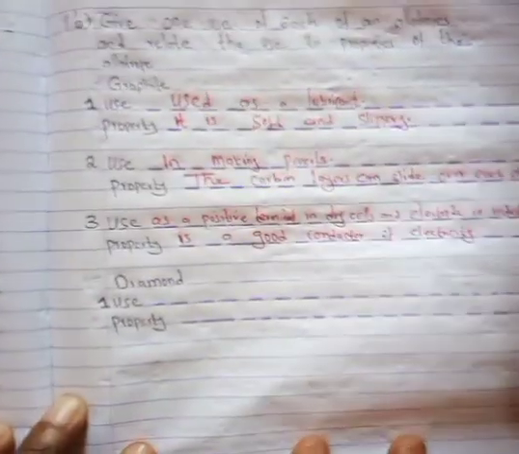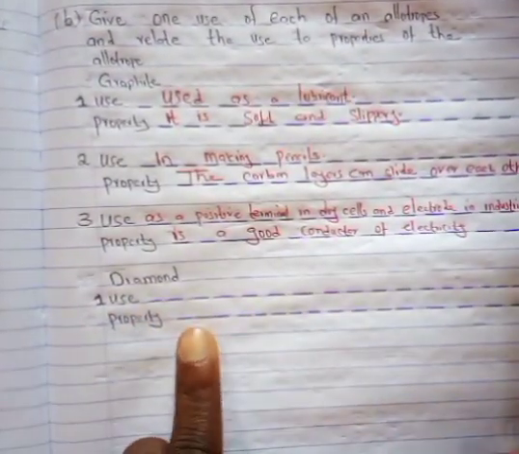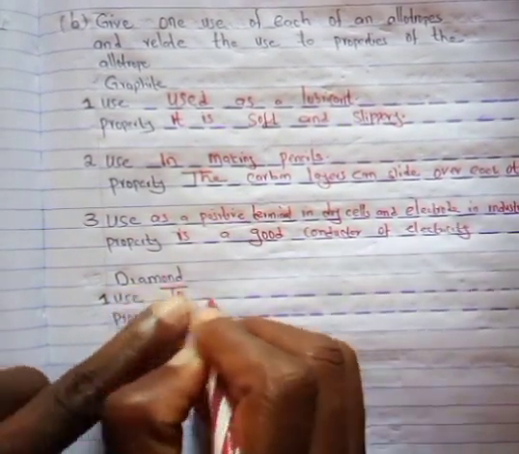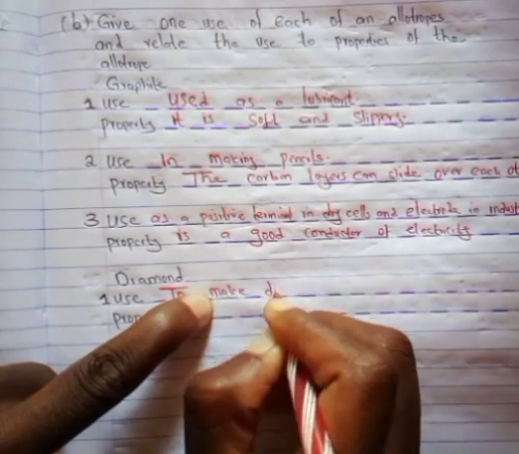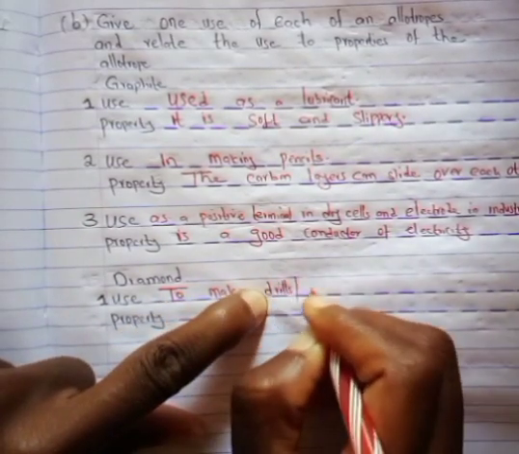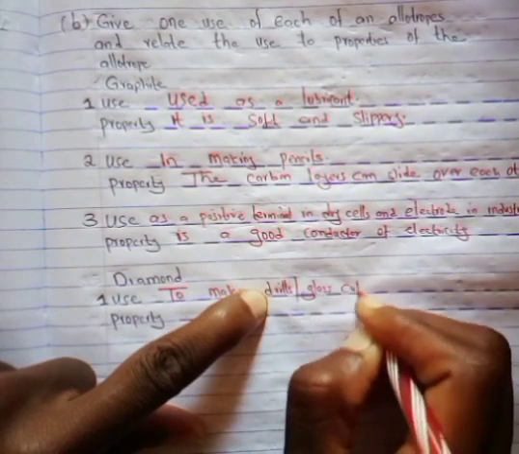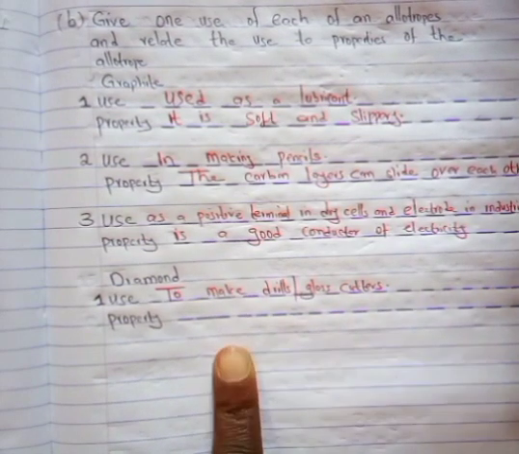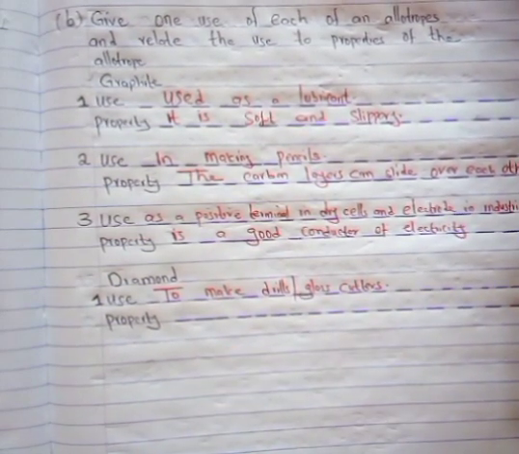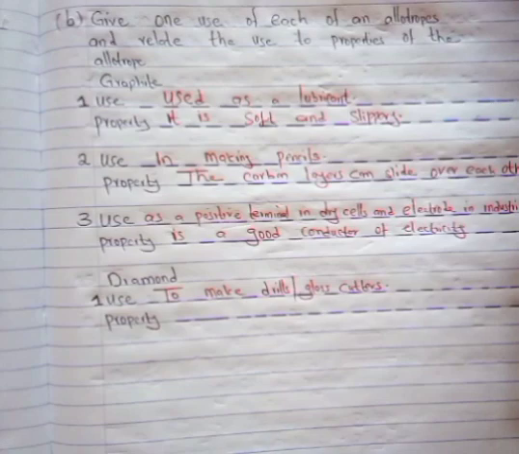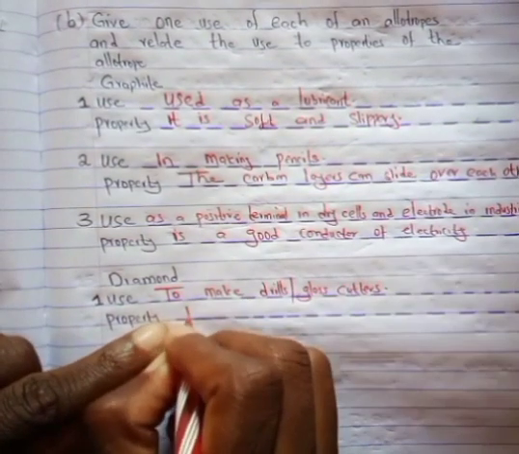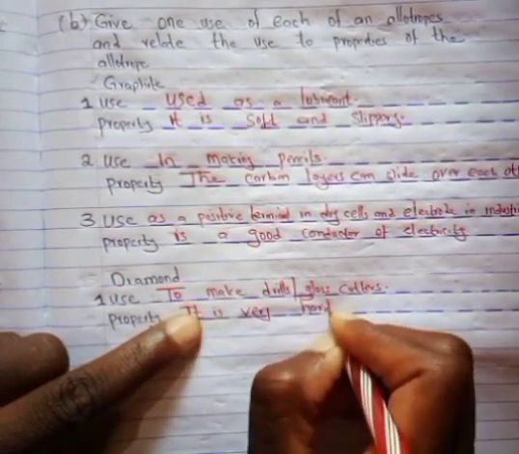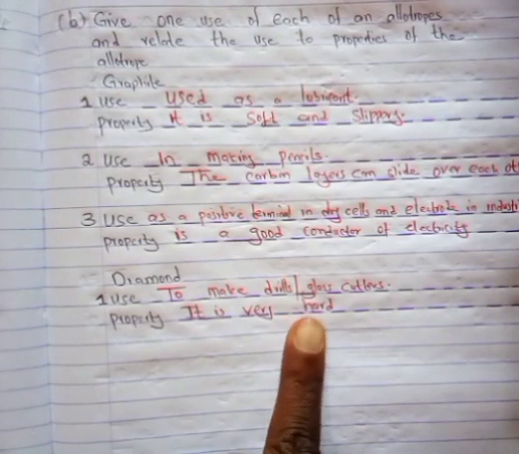So let's come back to diamond now. Diamond, you give the use and the property. Diamond is used to make drills, stroke glass cutters. The property is it is very hard. I hope you know diamond is one of the hardest substances we have on earth. So the property is diamond is very hard.